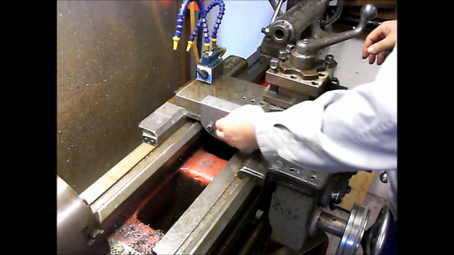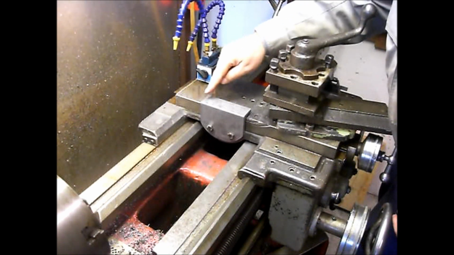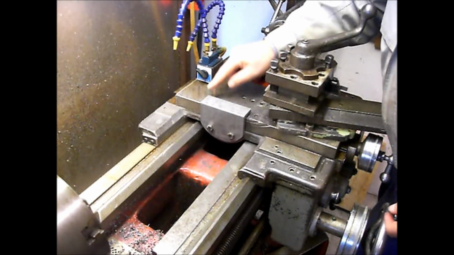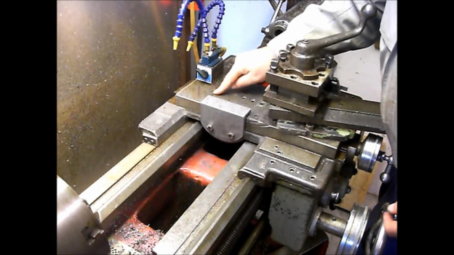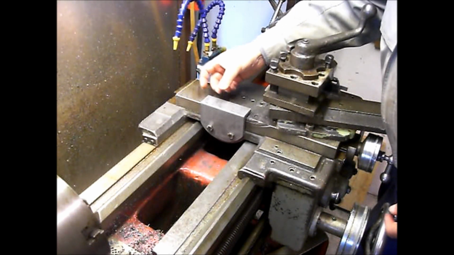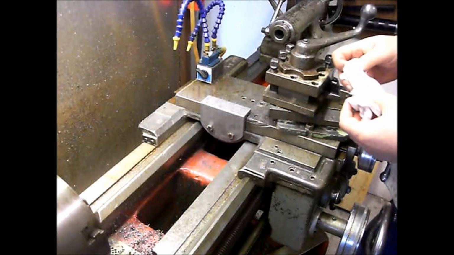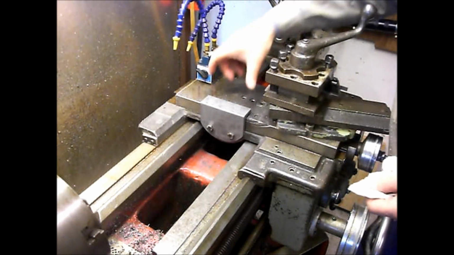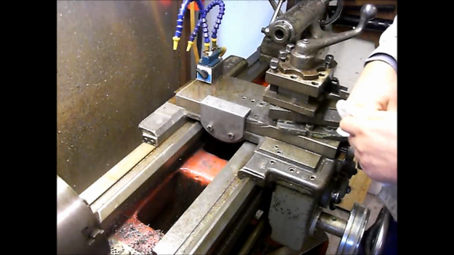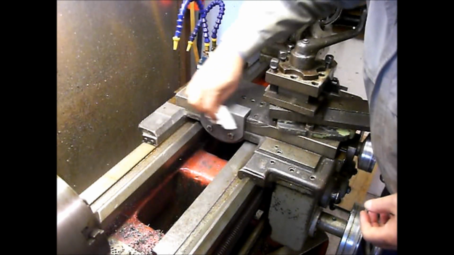And when it's fitting like this, I think I'll try to mill this surface here so that it's parallel with this, or maybe the aluminium here. Just mill it with a little angle so that the aluminium is straight up in the air.